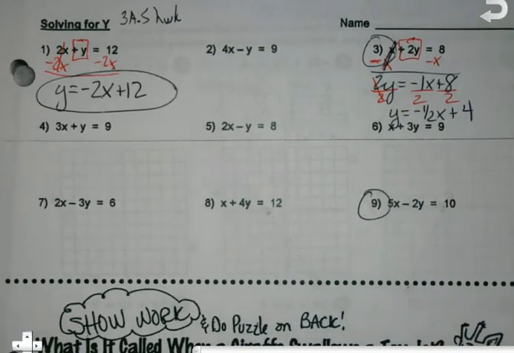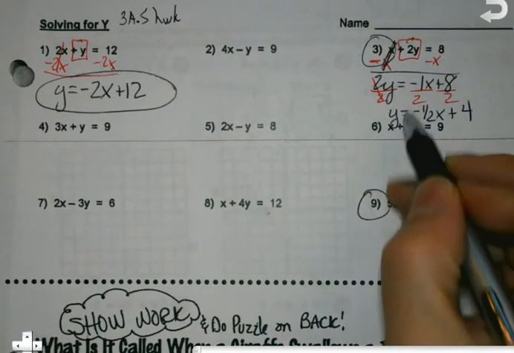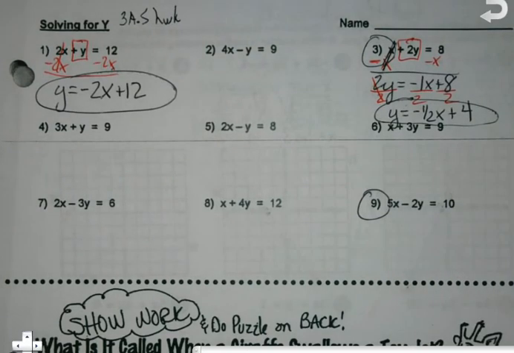Okay, if it stays in a fraction form and doesn't reduce, just leave it as a fraction. Try to stay away from decimals here, because I really don't want to see 0.5x. But 8 divided by 2 is 4, and Y is alone. So again, don't let anything mess with you here. It's going to be the same step or two steps for every single one.